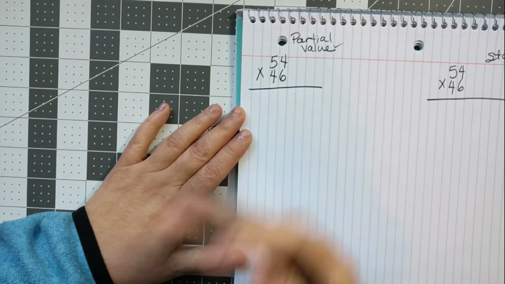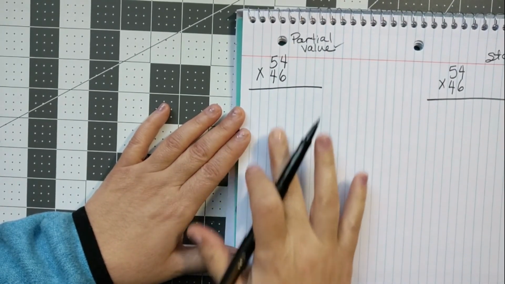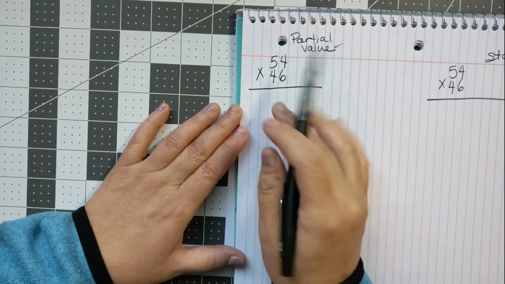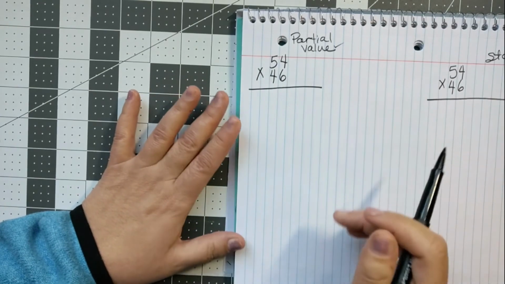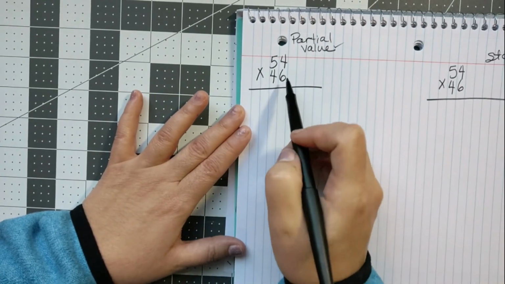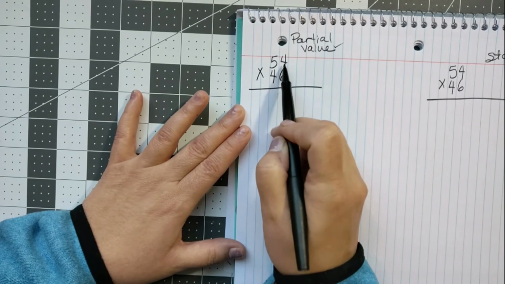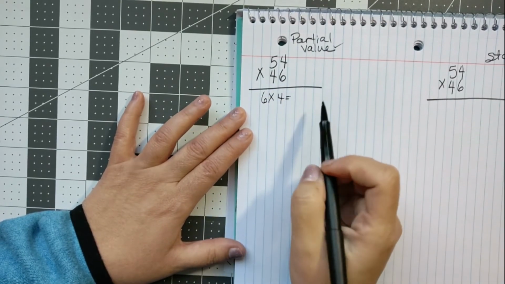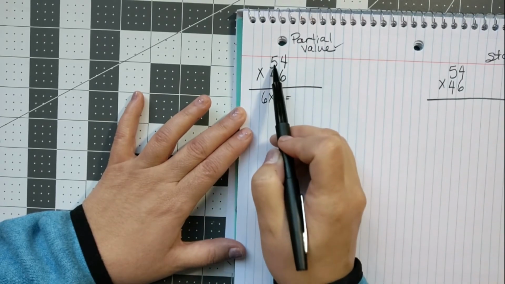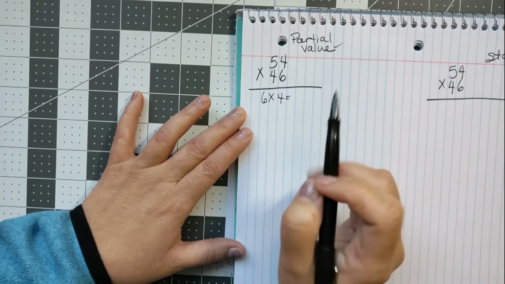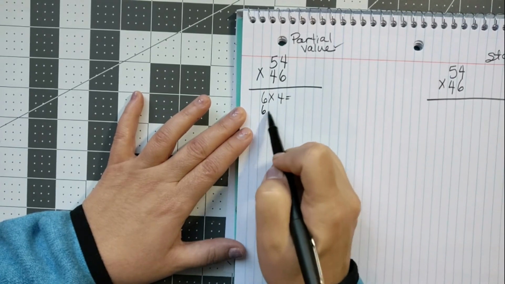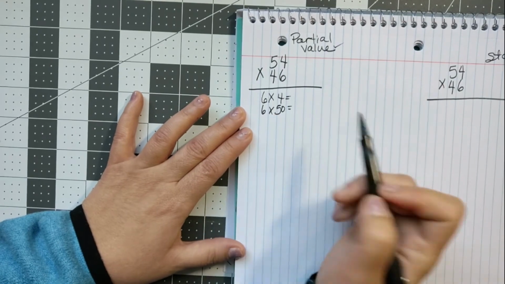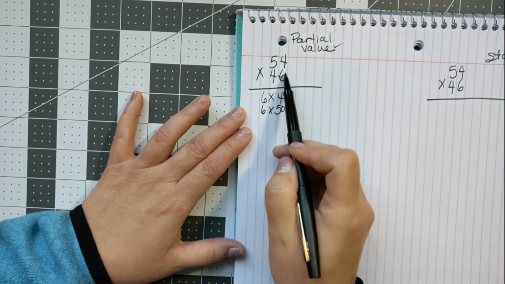So this is, and I like to write down the values first, the problems, and then work it out. So that way I can remember my patterns and make sure I don't miss any digits. Okay, so this is 6 times 4. And then this is 6 times 50, because this is worth 50. That's the value of that 5 is 50. Okay, then we're done with that one.